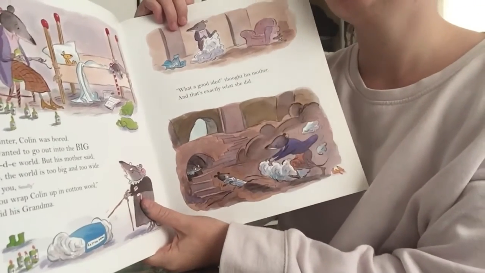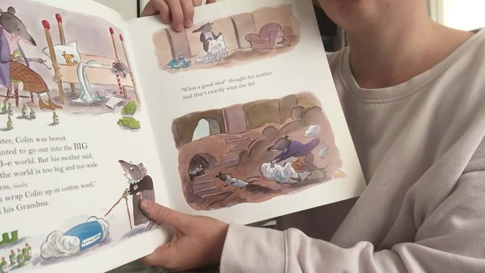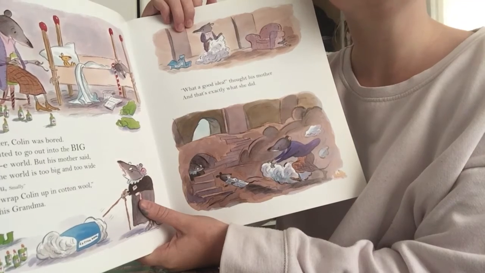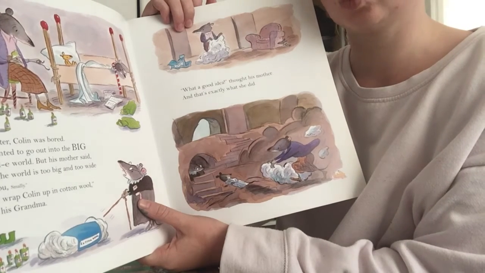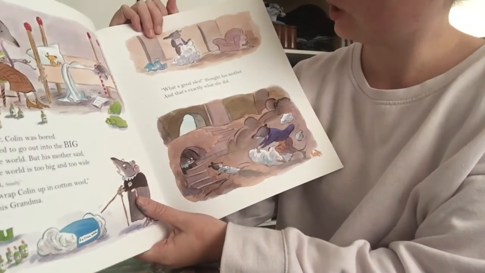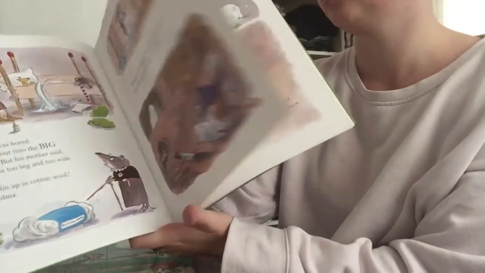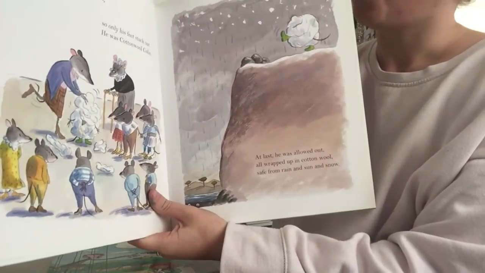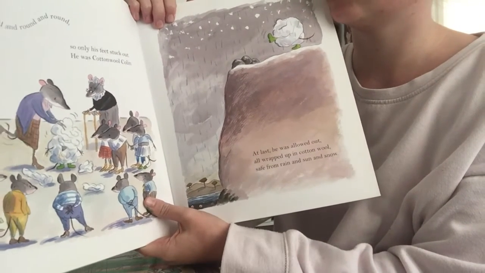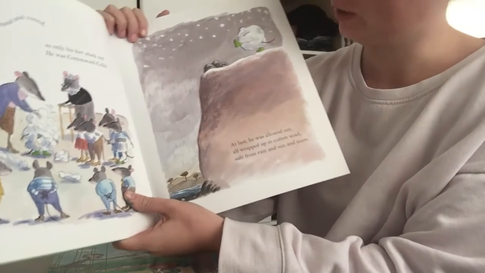By winter, Colin was bored. He wanted to go out into the big, wide world, but his mother said, "No, the world is too big and too wide for you, Smalley." "Wrap Colin up in cotton wool," said his grandma. What a good idea, thought his mother, and that's exactly what she did. She wrapped him up round and round and round, so only his feet stuck out. He was Cotton Wool Colin.